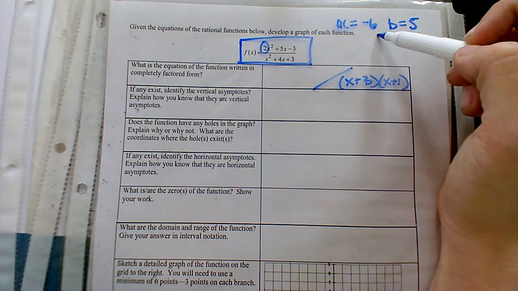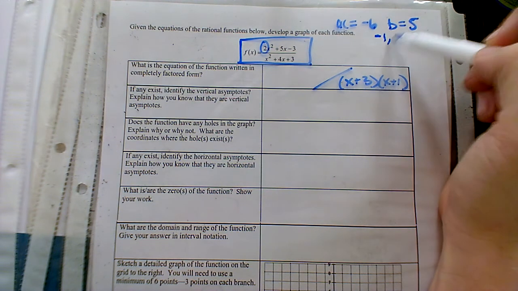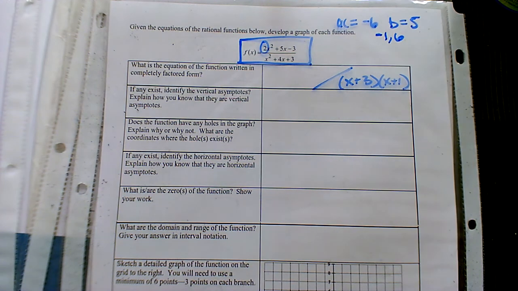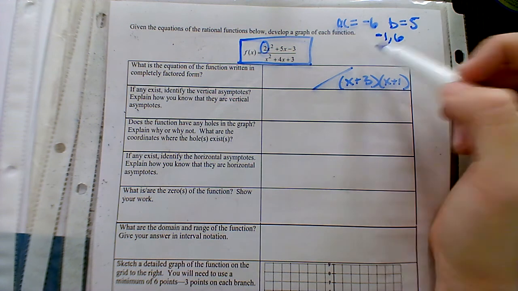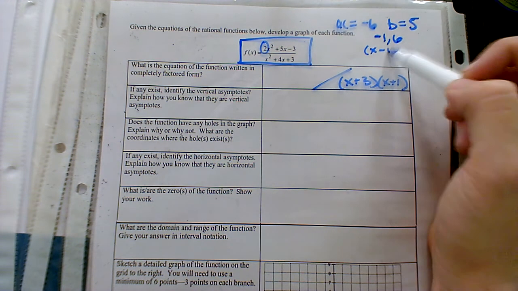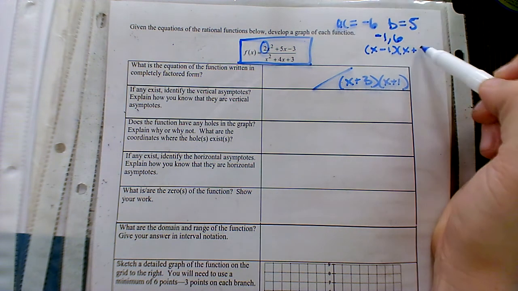Good, Julia? -1 and 6. Okay, seems to work. So grouping, divide, and slide, whatever you prefer. Go ahead and do that.